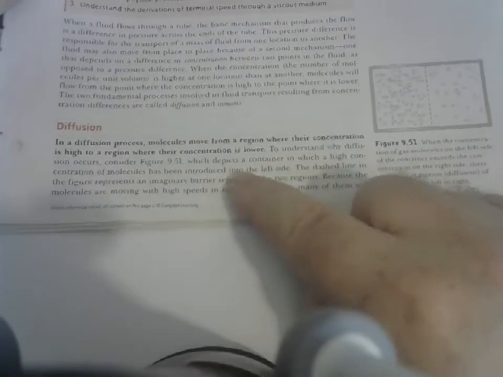In the diffusion process, molecules move from a region where their concentration is high to a region where their concentration is lower. Here's an example. You've got a low concentration of a substance and a high concentration of a substance. You suddenly remove the barrier between the two, and in general, the particles over here will move into this region.